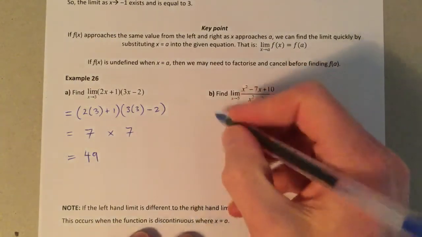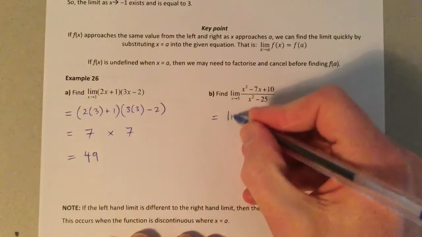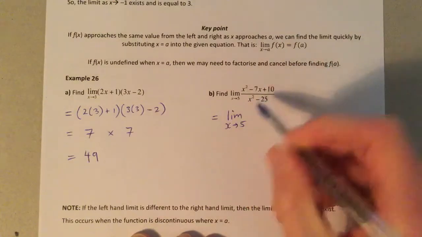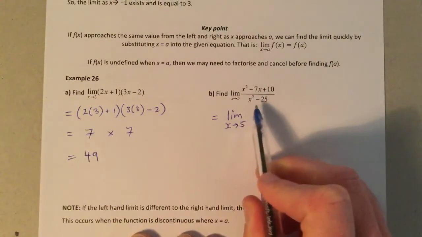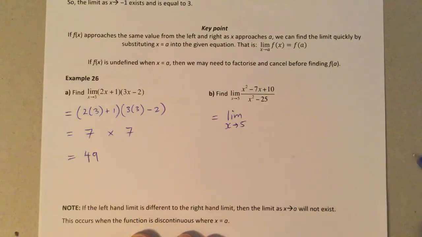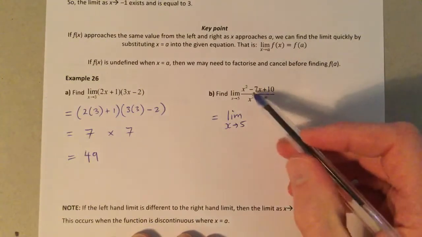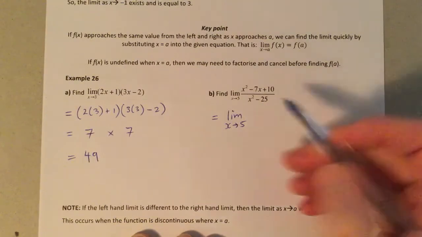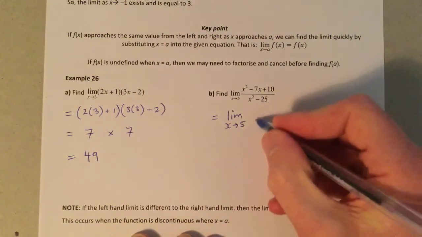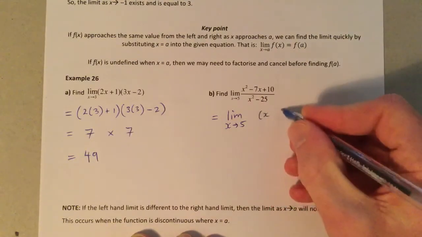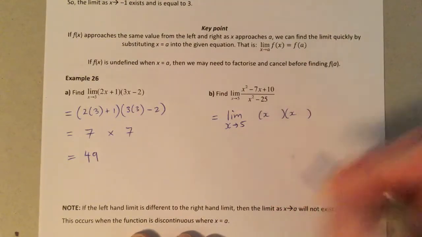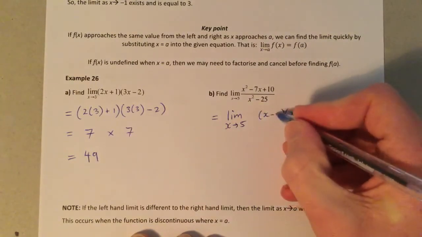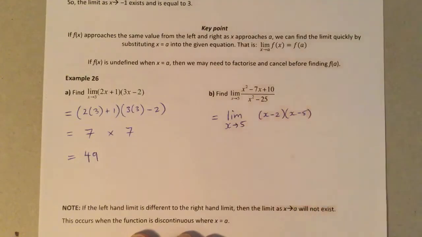So first thing we're going to do is rearrange this a little bit, and we're going to say that it's the limit as x approaches 5 of, well, what can I do to the top and the bottom here to maybe do some cancelling, do some simplifying before I can sub the number in. And actually the top and the bottom of this fraction can both be factorized. The numerator can be factorized into 2 brackets. We need numbers that multiply to make 10, add to make -7. That would be -2 and -5.